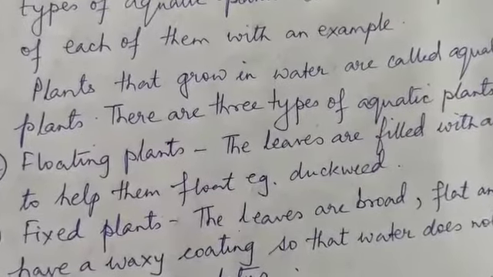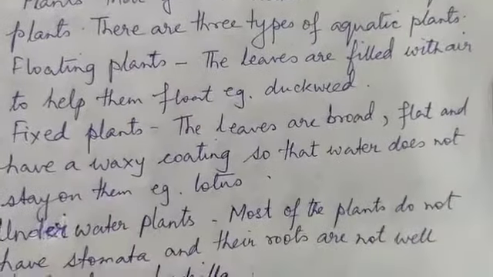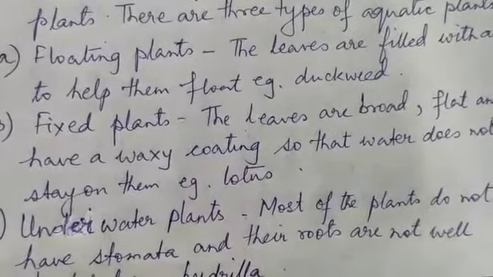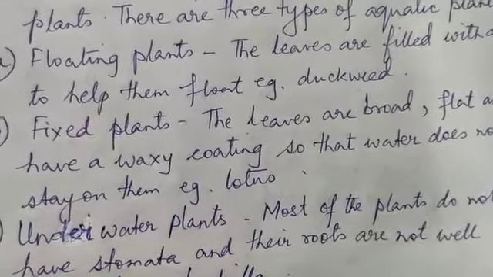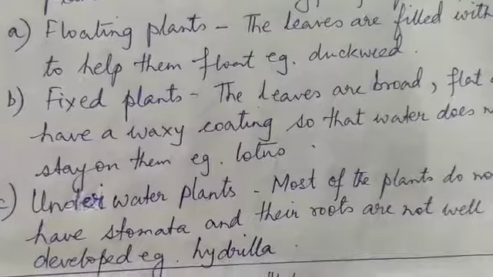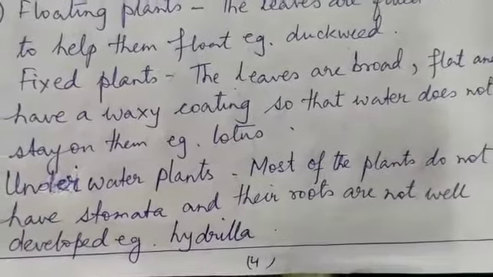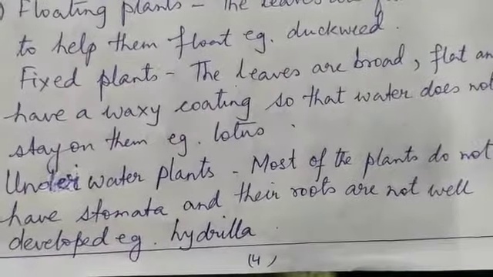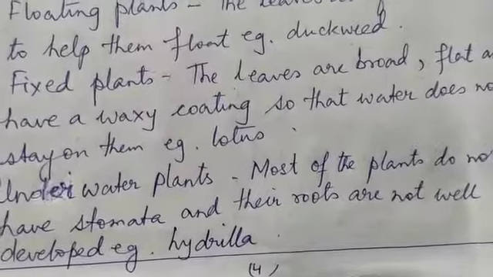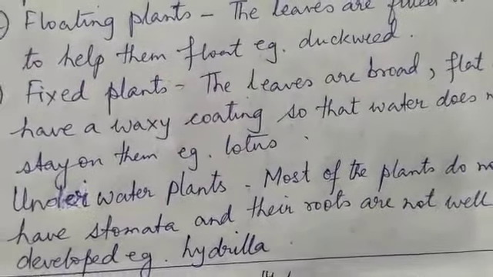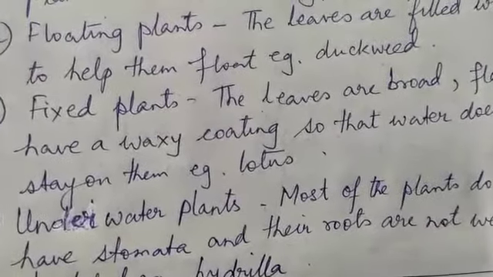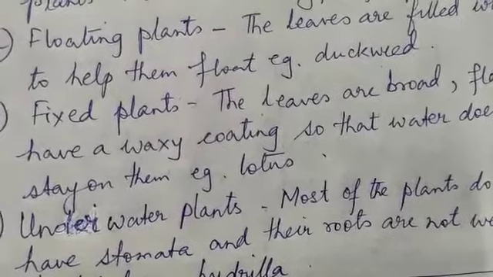For example, duckweed. Fixed plants, the leaves are broad, flat, and have a waxy coating so that water does not stay on them. For example, lotus. Underwater plants, most of the plants do not have stomata and their roots are not well developed. For example, hydrilla.